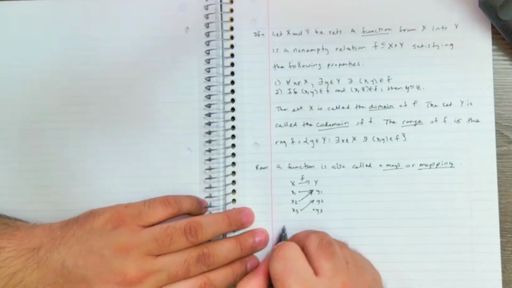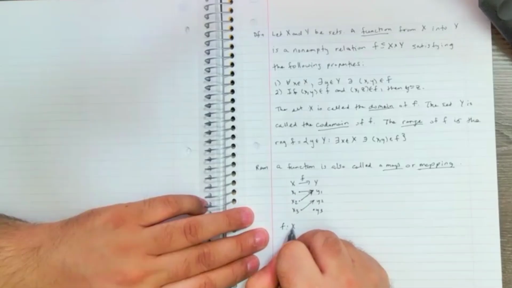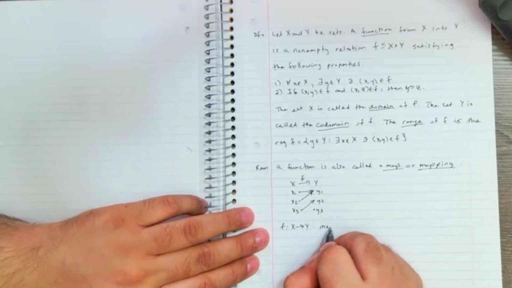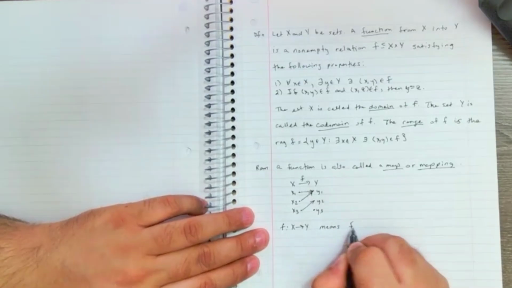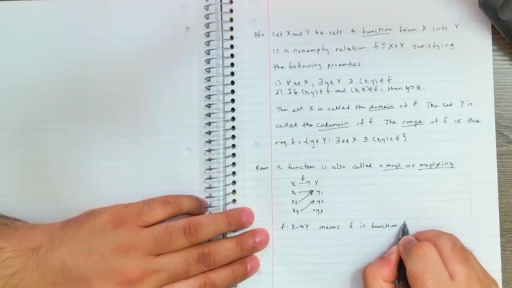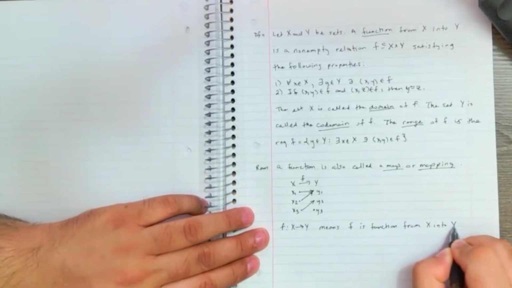So some related notation. The notation f: x right arrow y means f is a function from the set x into the set y.